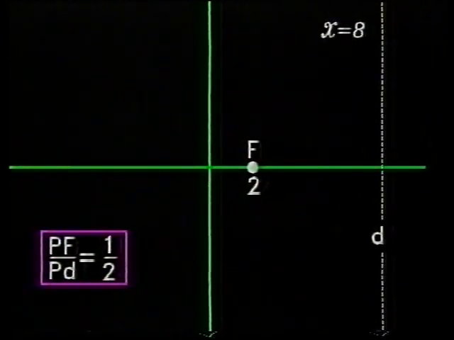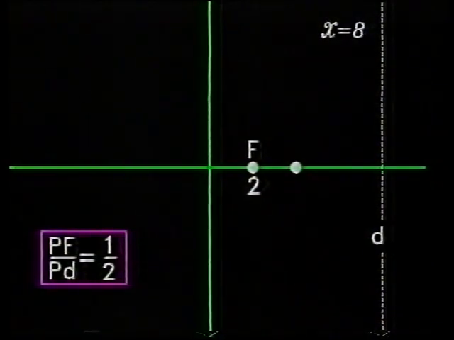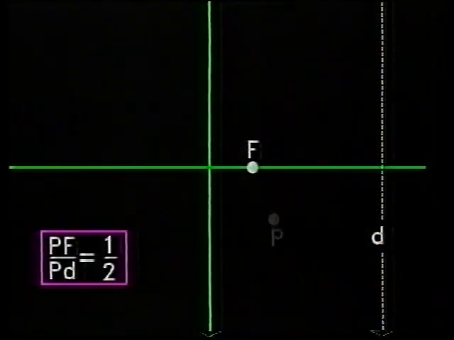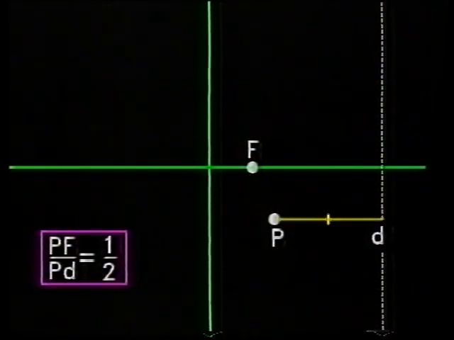We'll choose the focus, F, to be at x equals 2 on the x-axis, and we'll use as directrix the line x equals 8. The point at x equals 4 on the x-axis is on the locus because this length is half this length. Similarly, the point P is on the locus because this distance PF is half of this distance PD. We've marked in the midpoint of PD to make that clear.